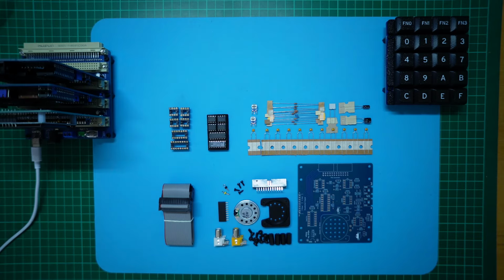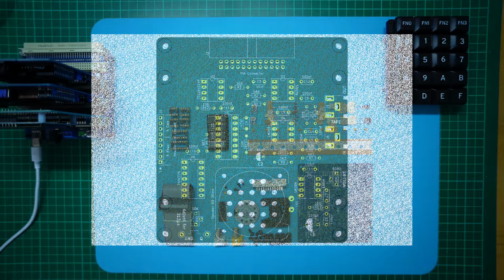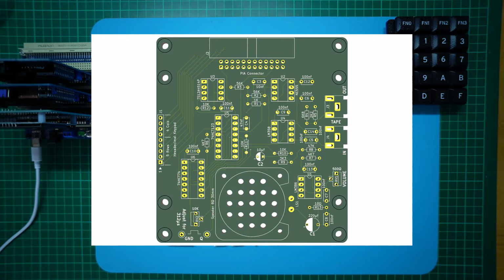Okay, so let's move on to the PCB layout. Here you can see the 3D render of my resulting PCB layout. Firstly, note that the PCB is designed to fit underneath the hexadecimal 4x5 matrix keypad, making a nice, tidy and compact interface solution, with all of the circuitry and speaker sound output all hidden beneath the keypad.